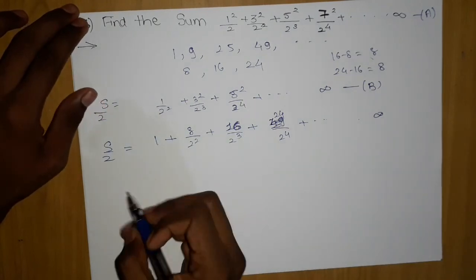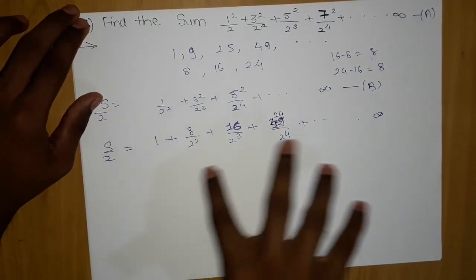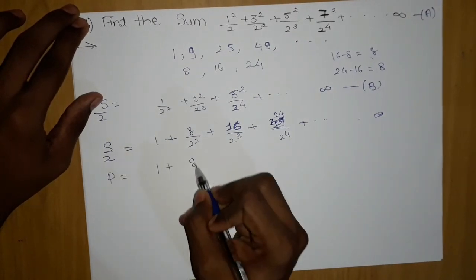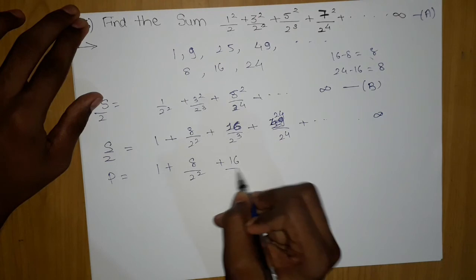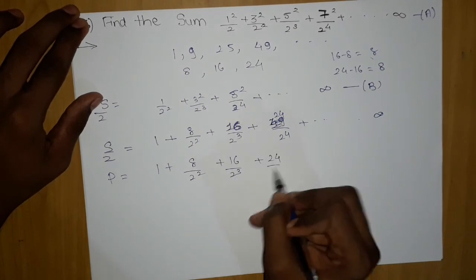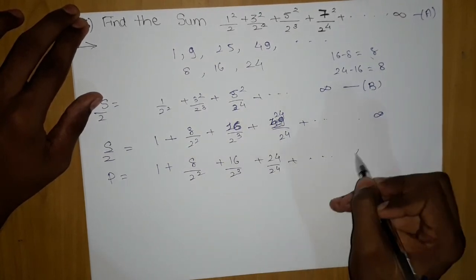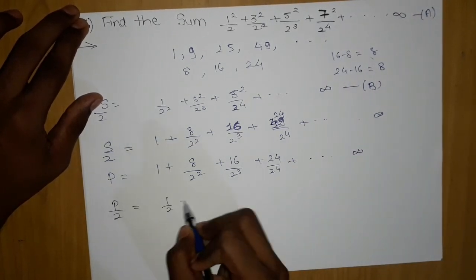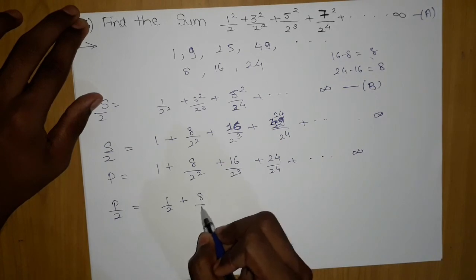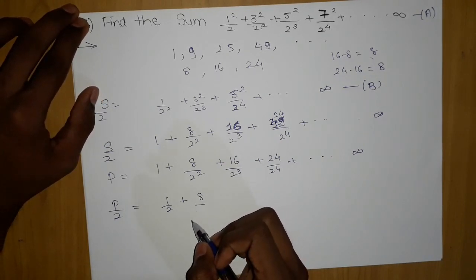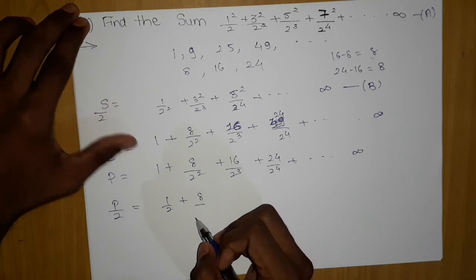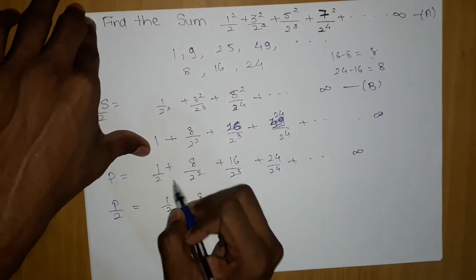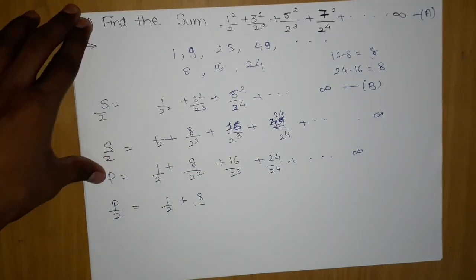After doing this, what can I get? We are getting some new thing. I will call it some P: 1 plus 8 by 2 square, 16 by 2 power 3, 24 by 2 power 4, and so on till infinity. I will multiply it by 2. What do I get? 1 by 2, 8 by, we got this, was 1 by 2 only. This was 1 by 2.